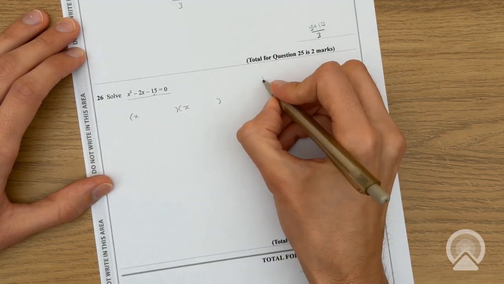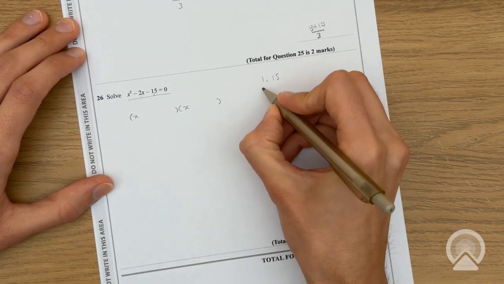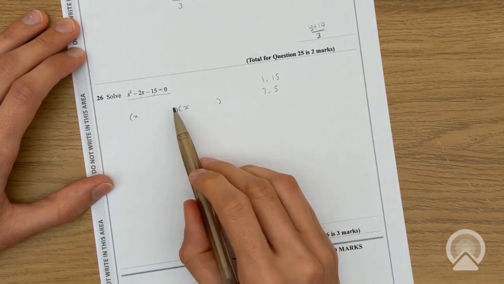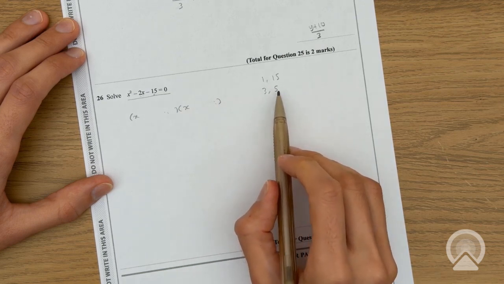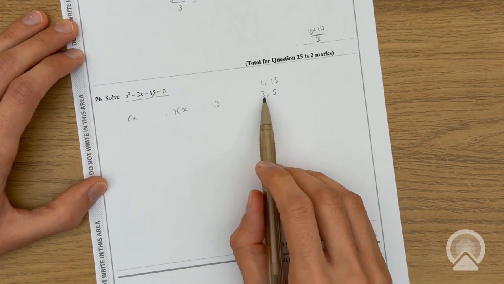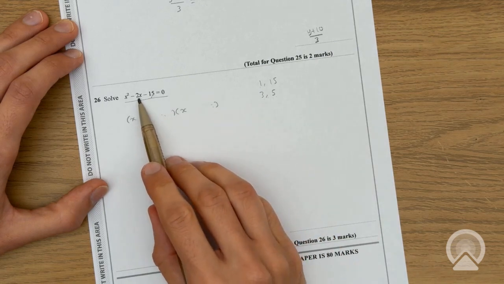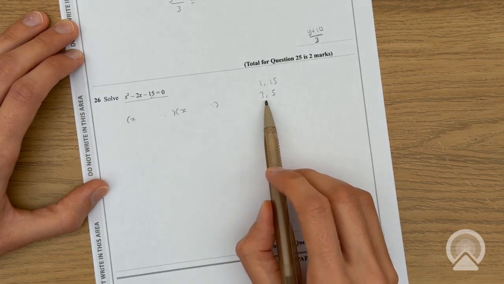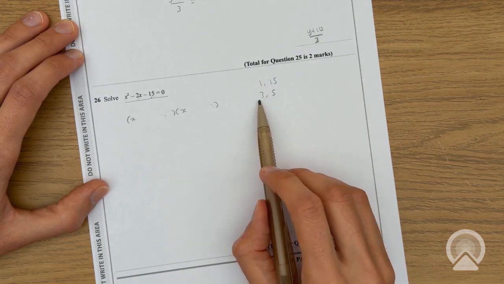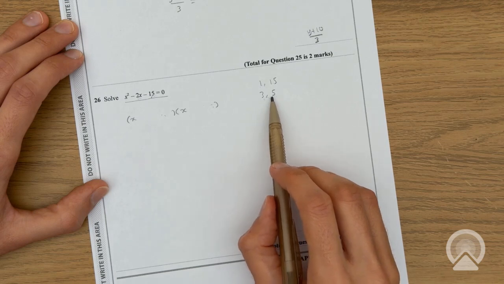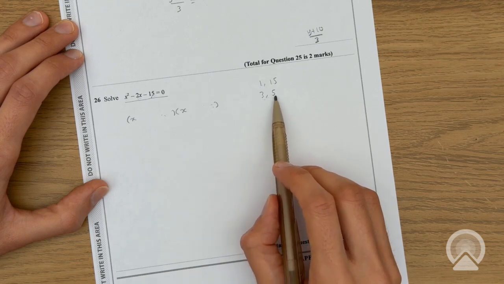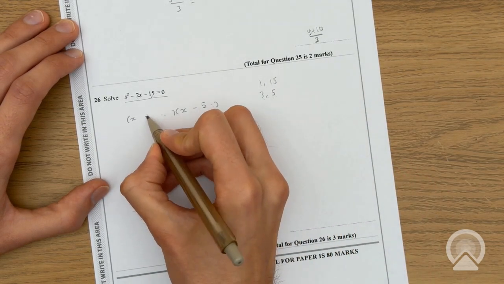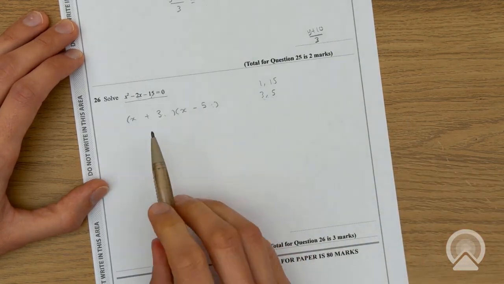The factors of 15 are 1 and 15, 3 and 5, and that's all of them. So it can only be these two numbers in here. Now we need to look at these factors and say, which of these can add up to minus 2? Well, this will be minus 14 or 14. This will be 2. 3 minus 5 is minus 2, or 5 minus 3 is 2. So it's 3 minus 5. So in that case, we'll put minus 5 in and plus 3. And we'll just check that again.